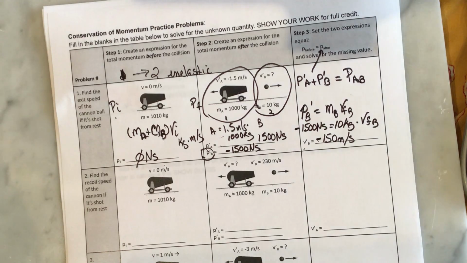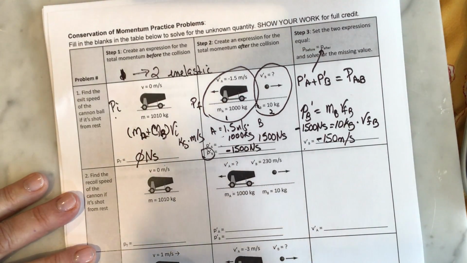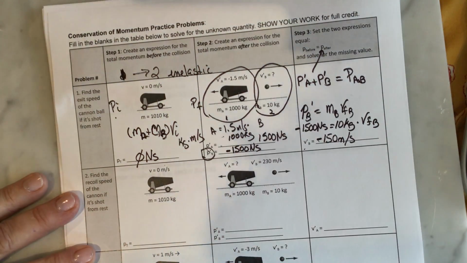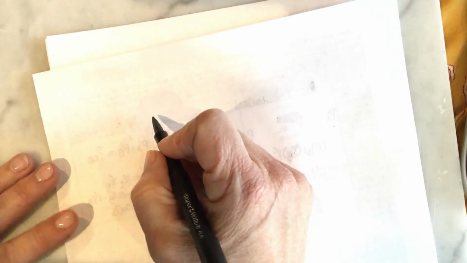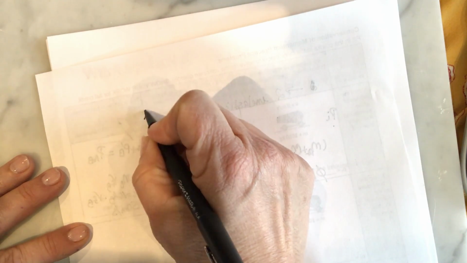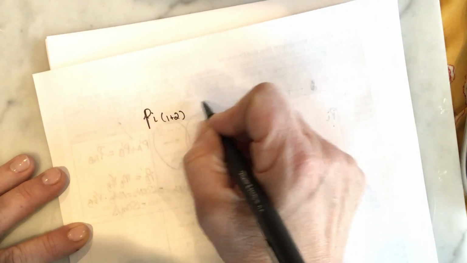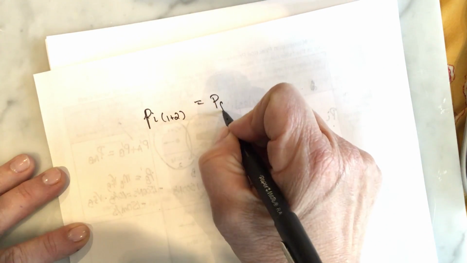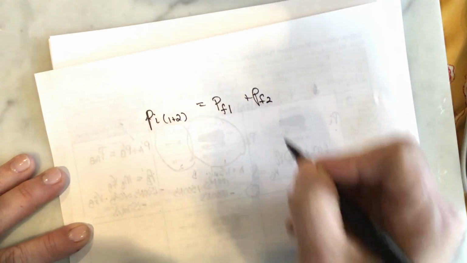Okay, so remember, these are inelastic collisions. They're called 1 becomes 2. The formal equation, and you can add this to your four-corner activity, would be P initial 1 plus 2 is equal to P final for object 1 plus P final for object 2.